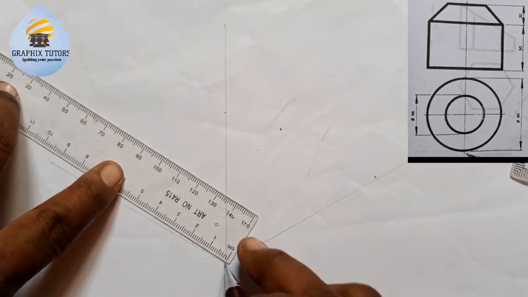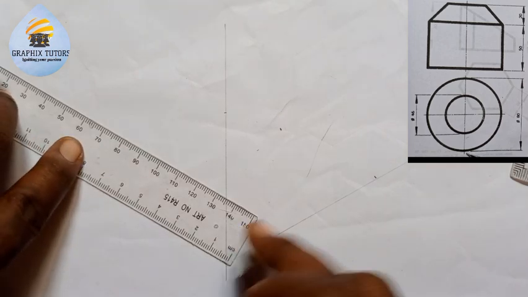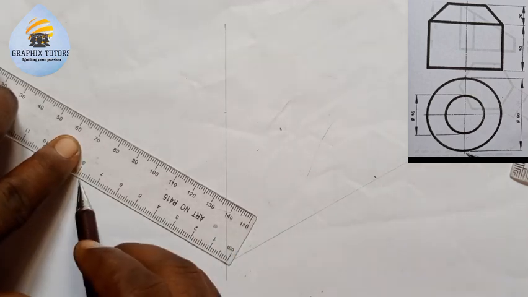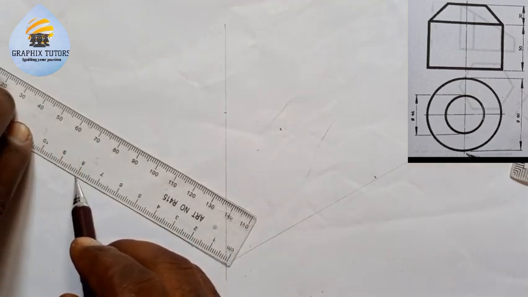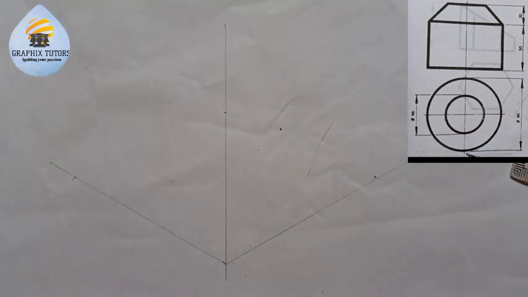So both the length and the width are 80. So this is the 80 here from 1 to 8. You can see that. So the length and the width is 80. It is a circular object.